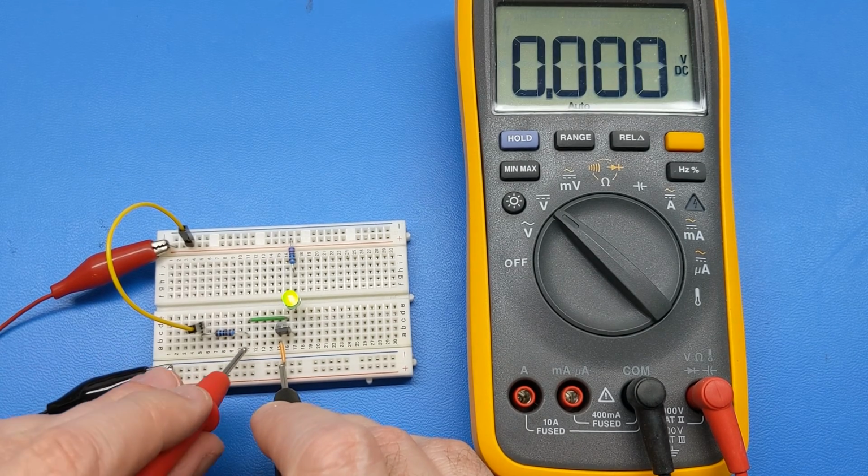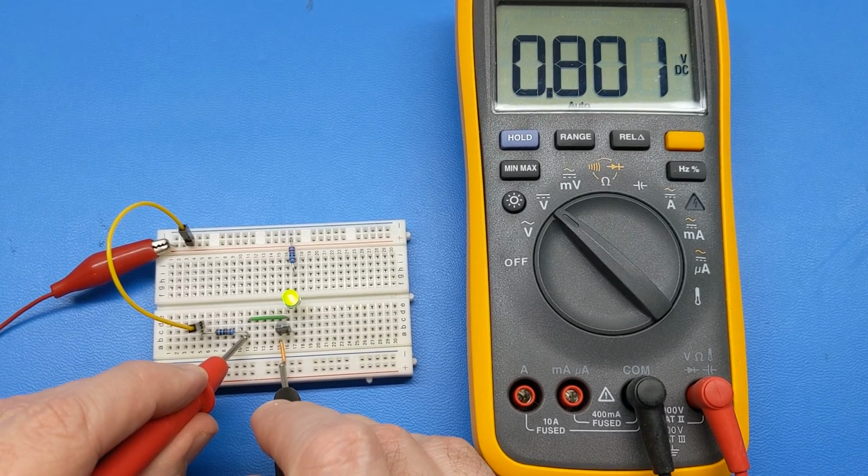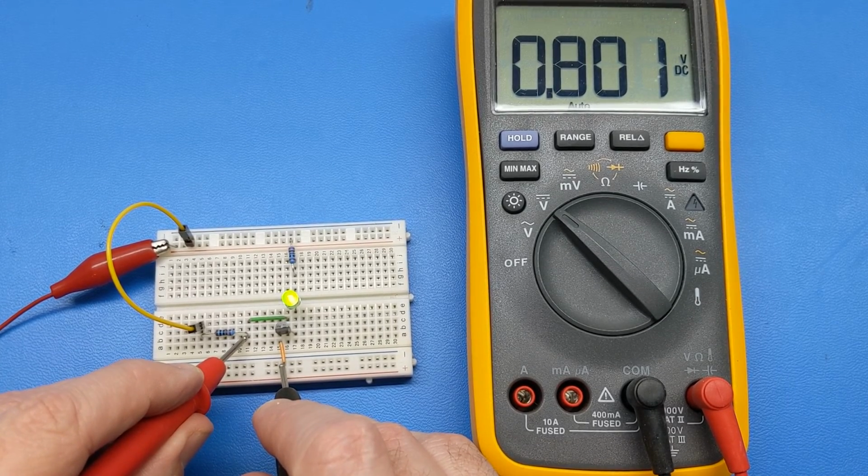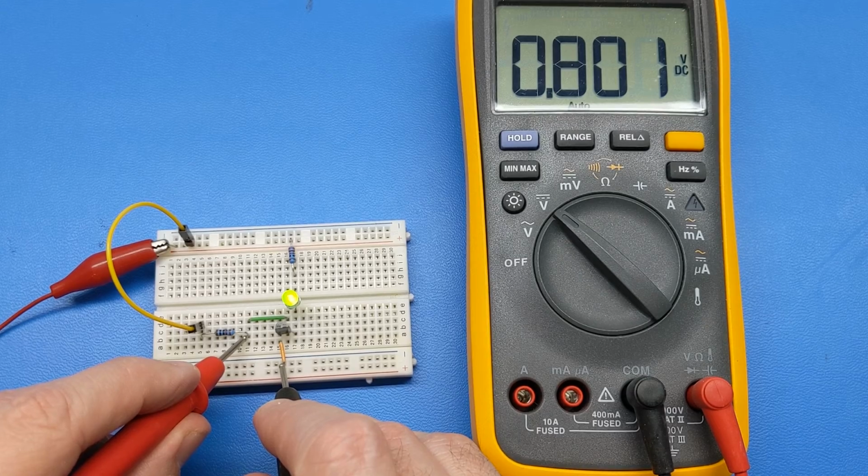Now I'll measure the base voltage. You can see it's about 0.8 volts. This is a little higher than what I would expect, but it's within the range of values that you might see. The base voltage is another of those parameters that aren't very stable. It changes with temperature, changes with the type of transistor, which is another reason why you would like to use more than the calculated base current to drive the transistor to ensure it's fully saturated.